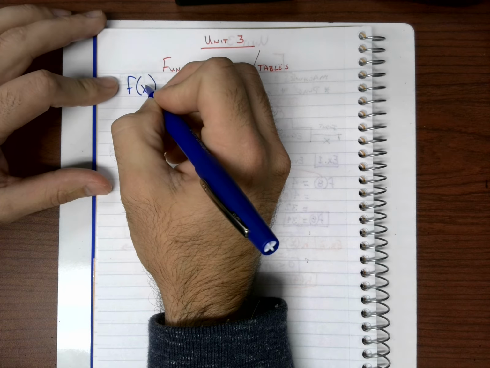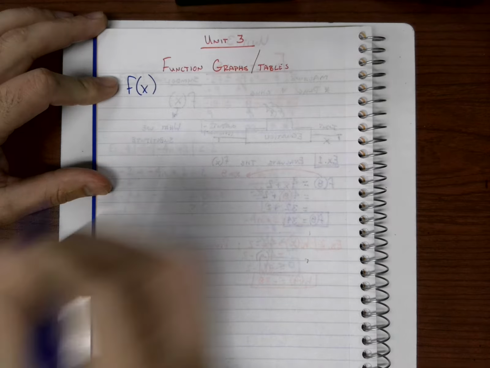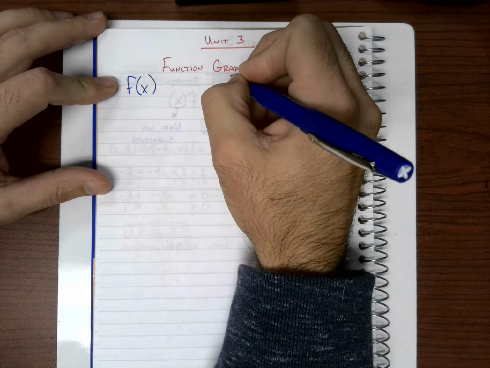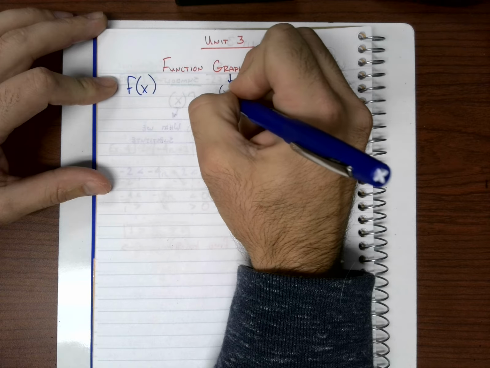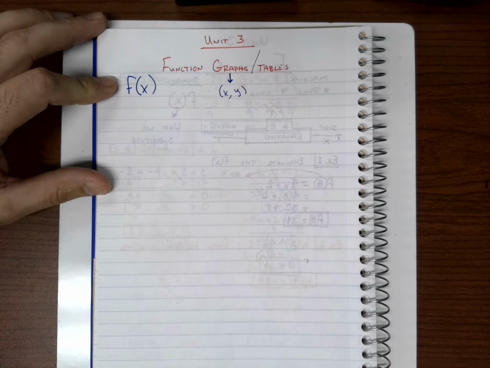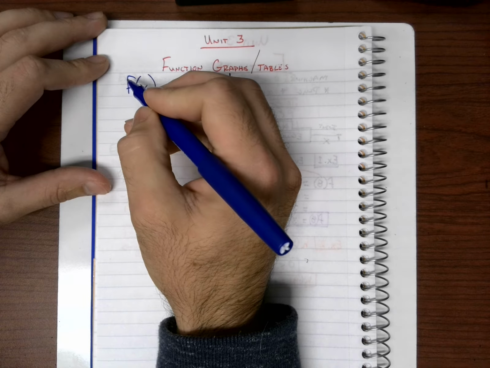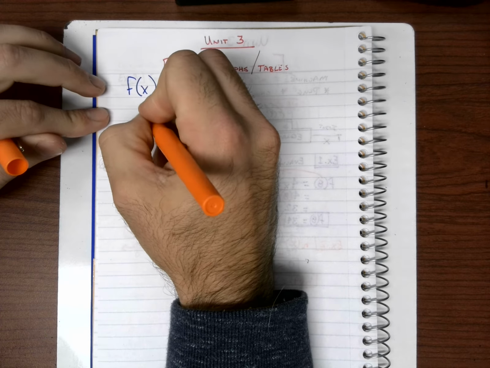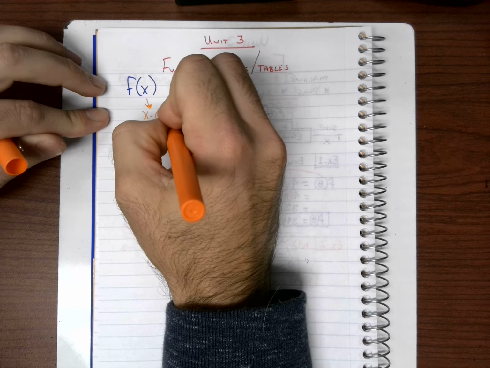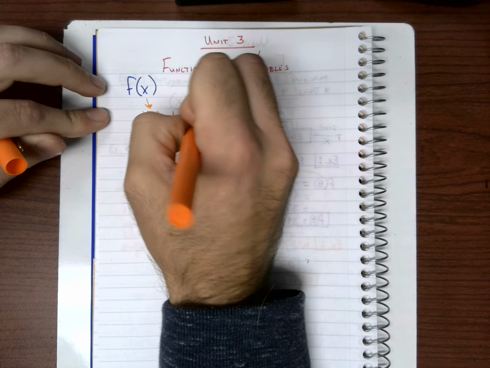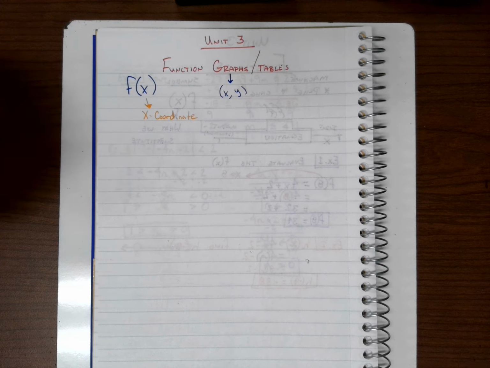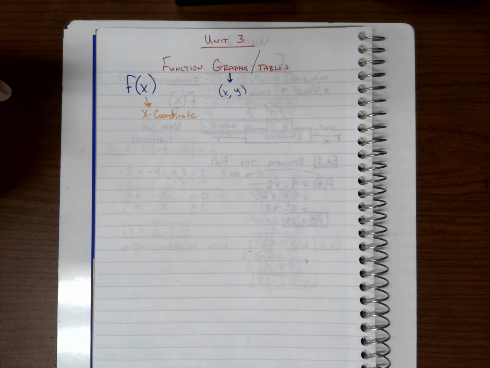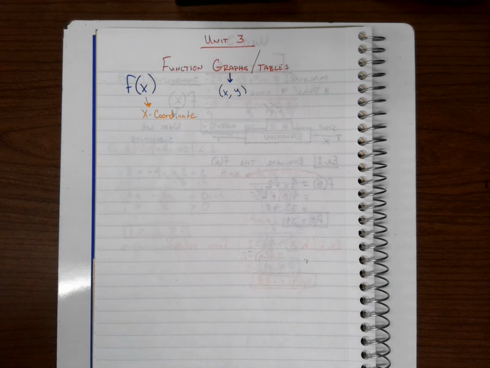This means function. But something else I want us to think about, you see the word graph up here? With a graph, you get coordinates, and you're going to have an x, y. So when we see f of x, this x can be represented as our x coordinate. So that can look like your x coordinate. That's why it's an x. So just keep that in mind. The x is going to be your x coordinate.